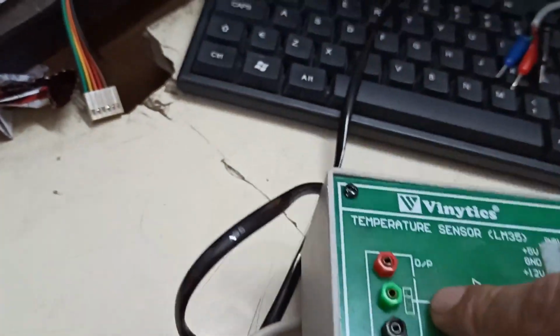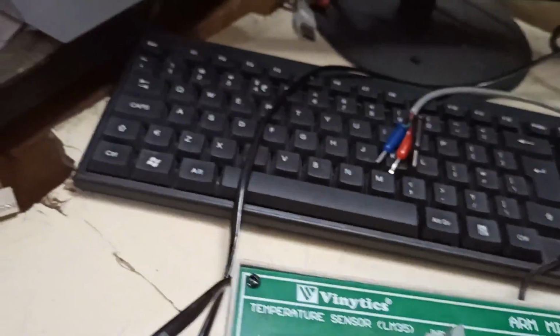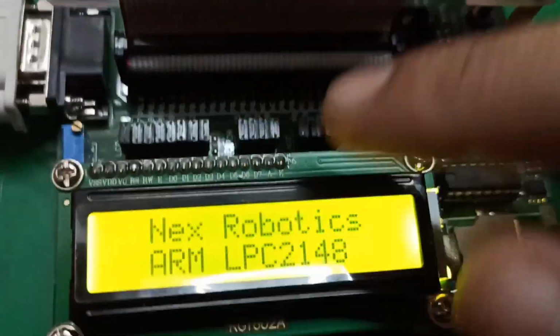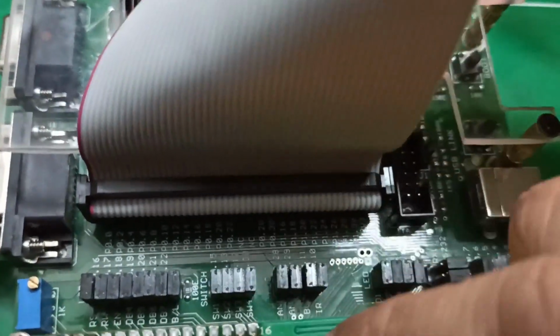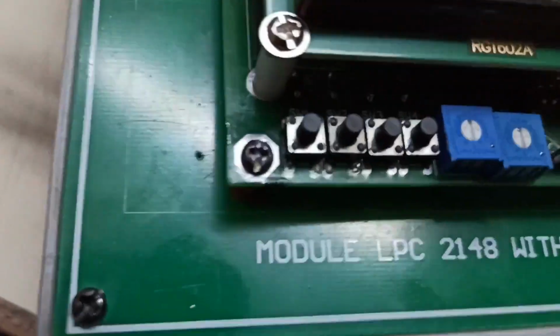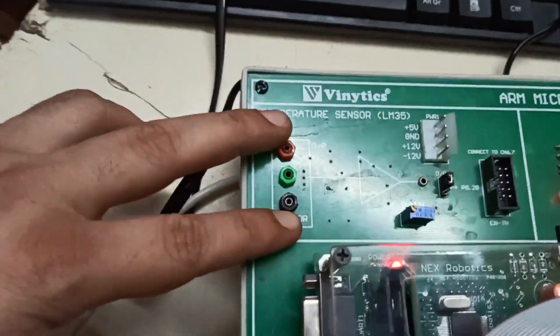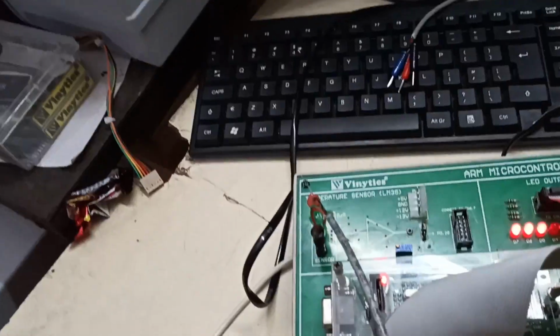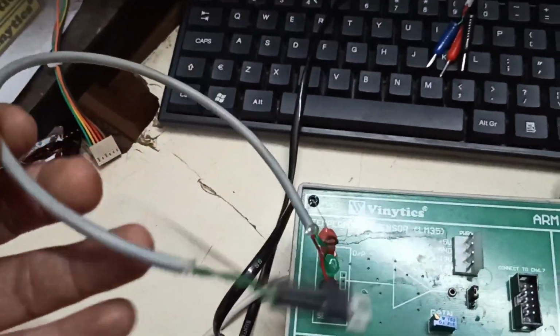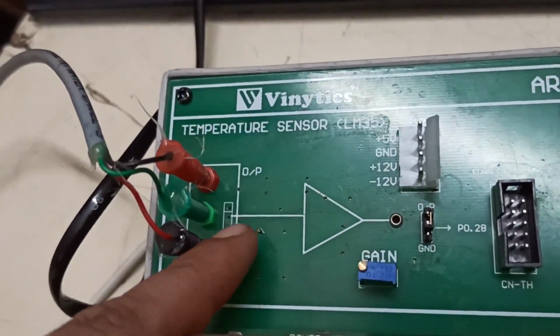Now to use the LM35 temperature sensor, we first have to remove this jumper AN1, because we are using the AN1 port. Now after removing this jumper, we will connect our LM35 sensor to these points. We have connected our LM35 sensor, which is color coded: black to black, green to green, red to red.